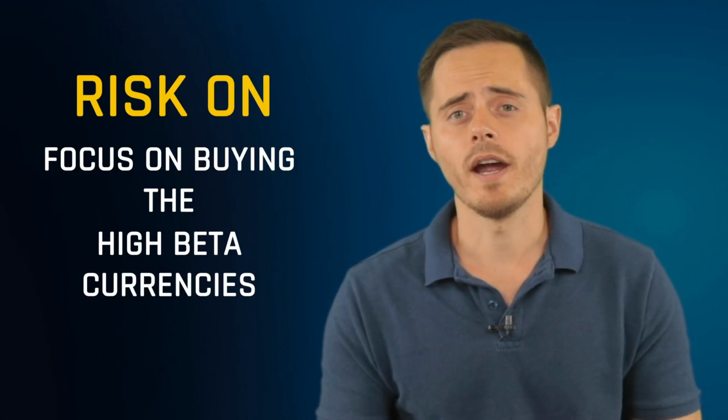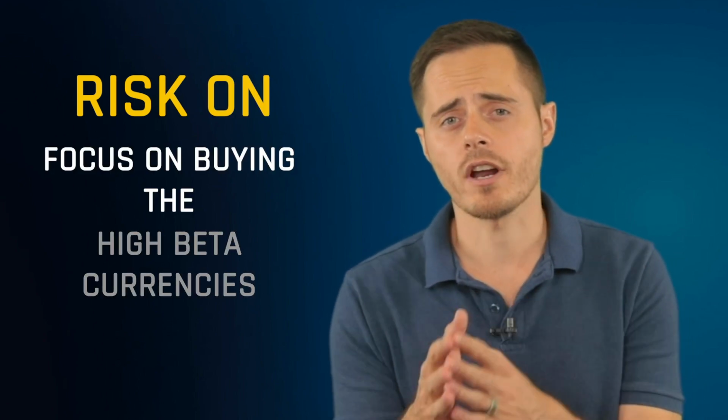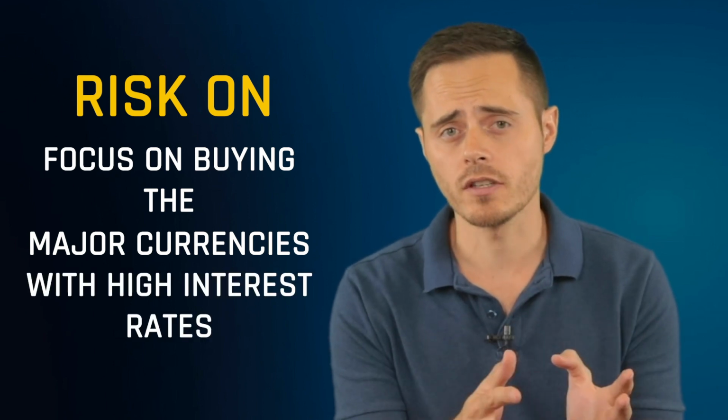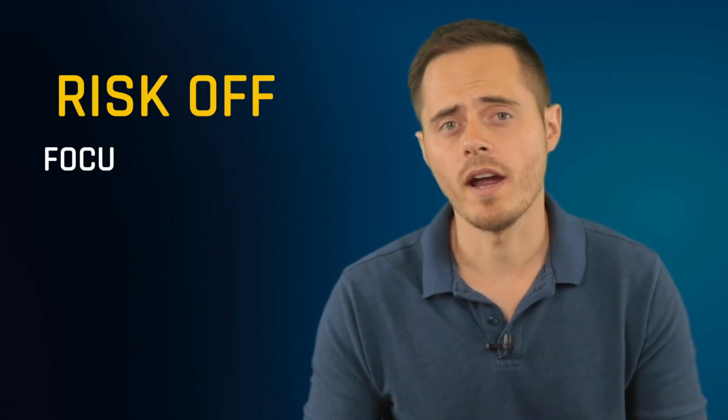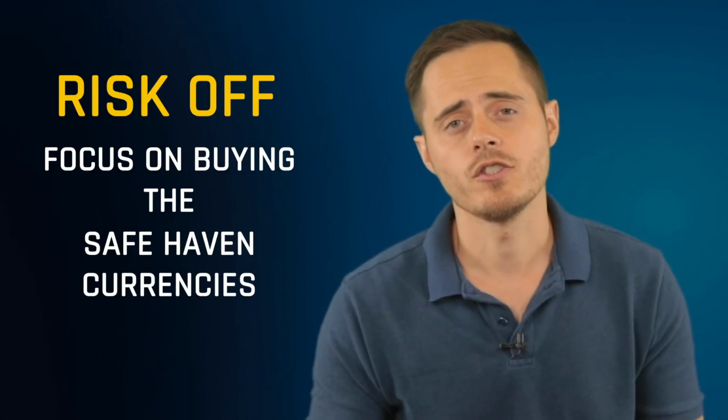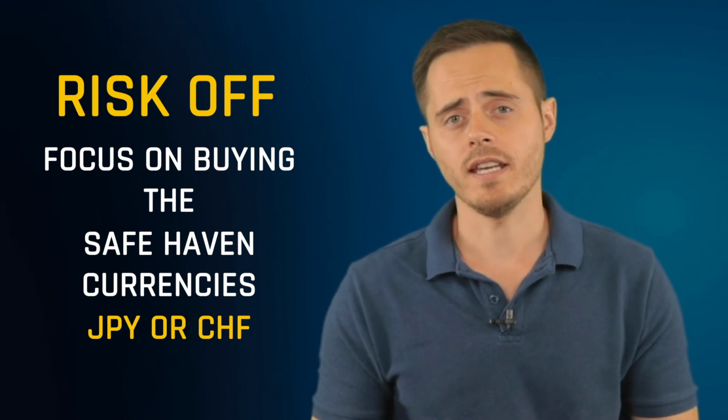Now, if you notice that the market is risk on, focus on buying the high beta currencies or the major currencies with the highest interest rates attached to them, and vice versa. If you notice that the market is currently risk off and panicked and stressed, focus on buying the safe haven currencies like the Japanese yen or the Swiss franc instead.